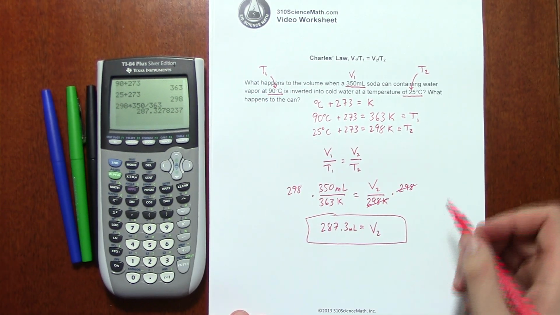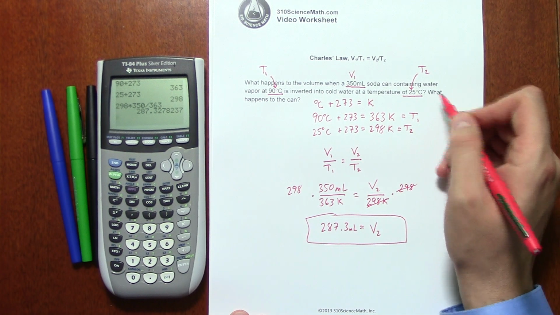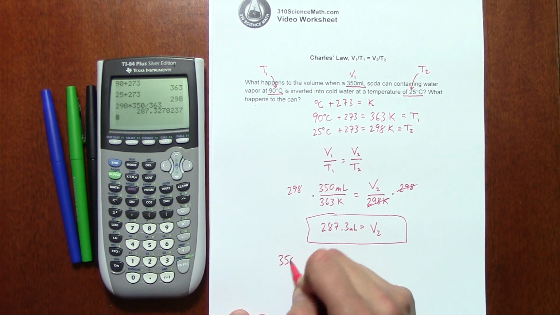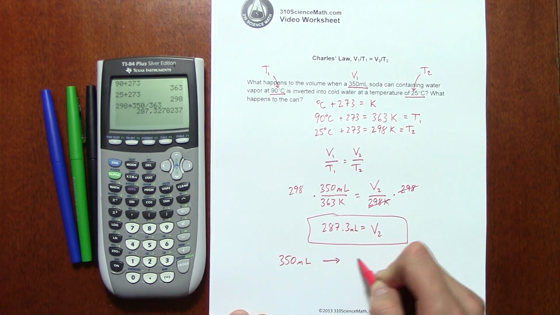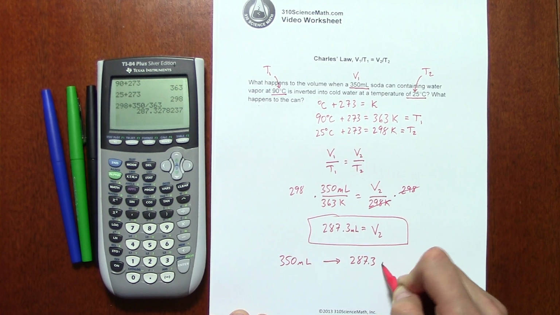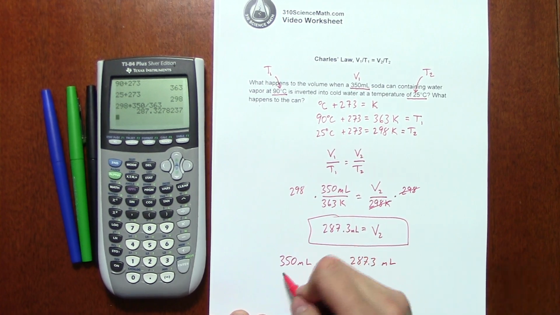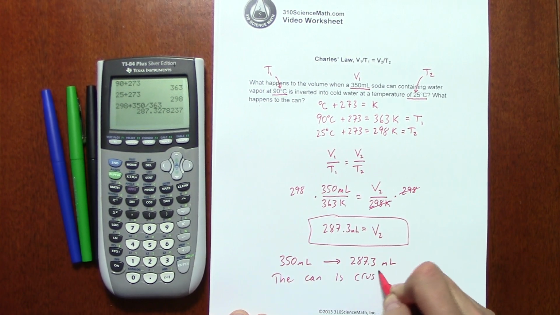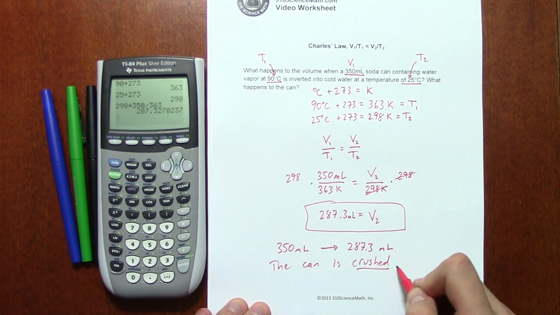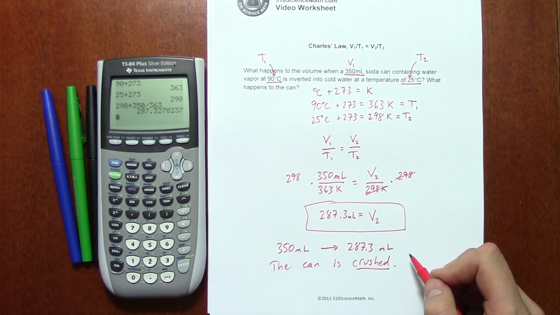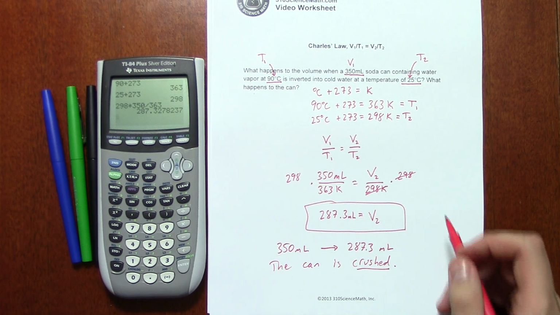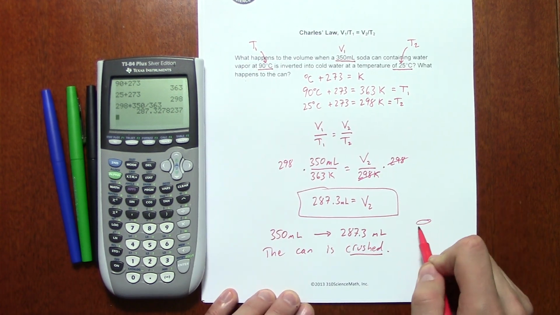So let's figure out the second part of the problem, which says, what happens to the can? Well, if you had a can that started off at 350 and then it changed to 287.3, basically what happens is the can is crushed by the atmospheric pressure. Basically the can goes from a volume of 350 to a smaller volume of 287.3. And so the atmospheric pressure pushes on this can.